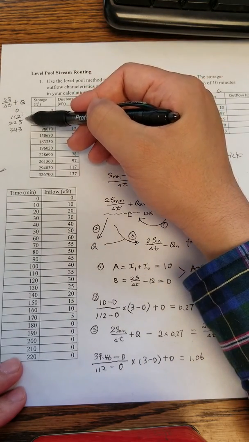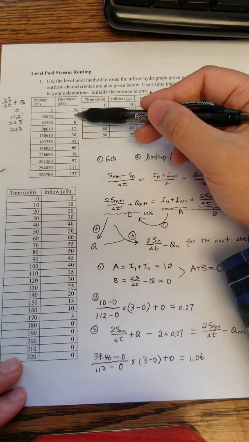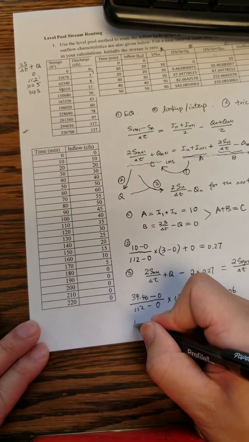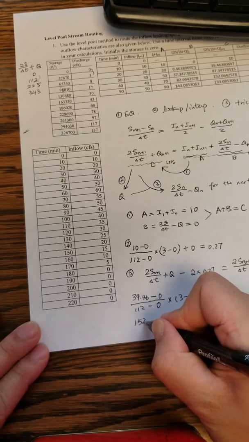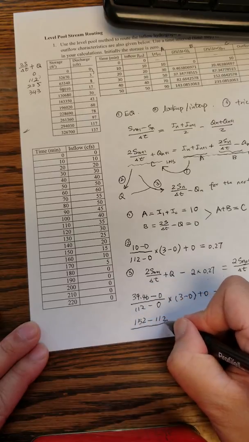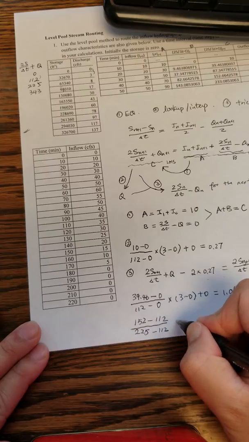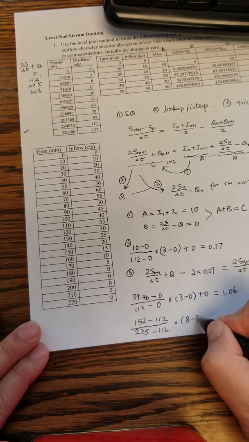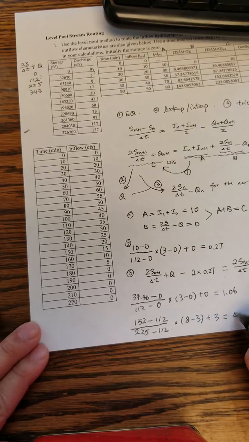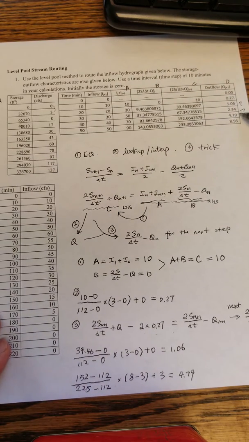It goes from 112 to 225, and the discharge goes from 3 to 8. So if we take 152 minus the lower end 112 over 225 minus 112, times 8 minus 3 in the Q, plus the starting point of Q, do the calculation, you get 4.79. That's what you do when you move to the next step.